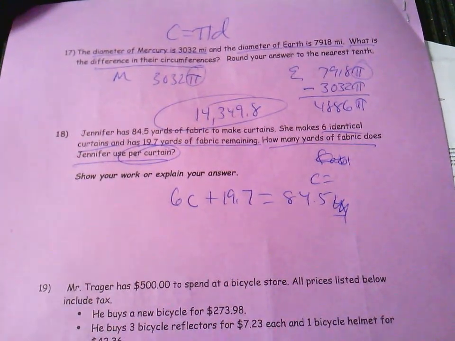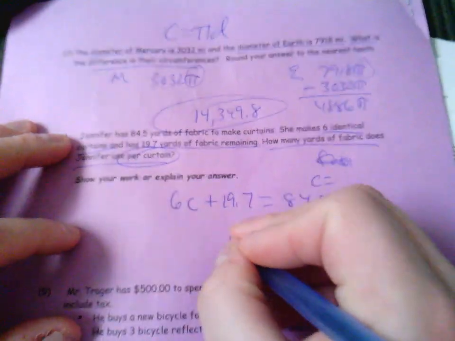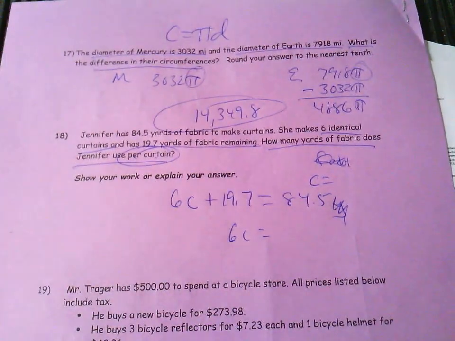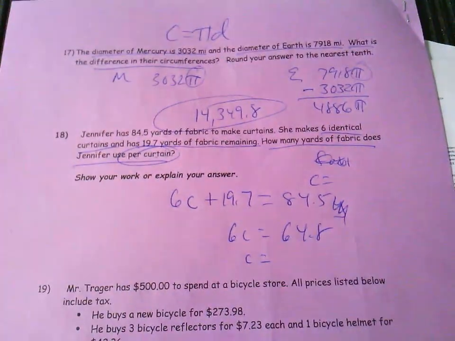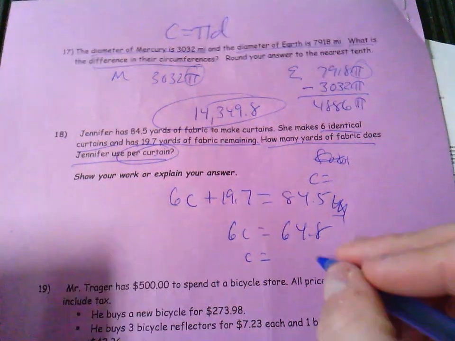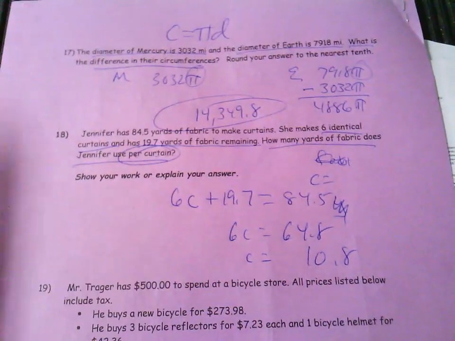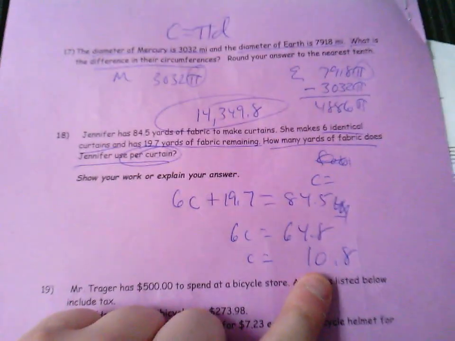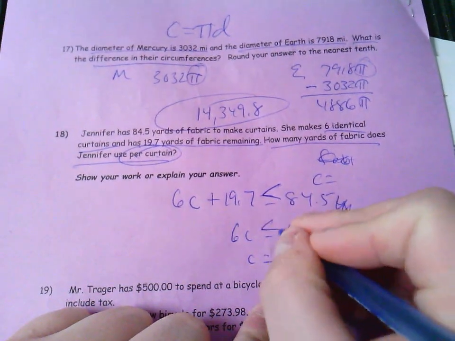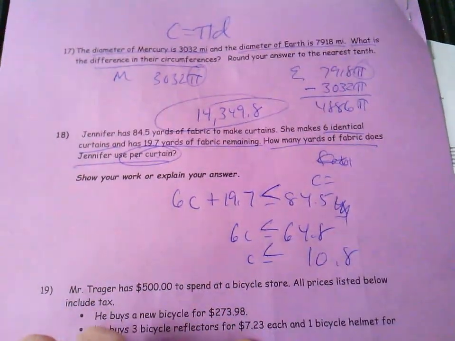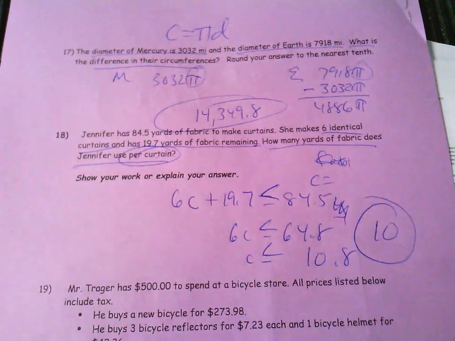Notice they all look the same. All right, subtract 19.7 from both sides. So we get 64.8. Divide that by 6. We get 10.8. But she doesn't make a 0.8 curtain, so technically this is an at least, even though it doesn't say you had to write an inequality. So she can make 10 curtains.